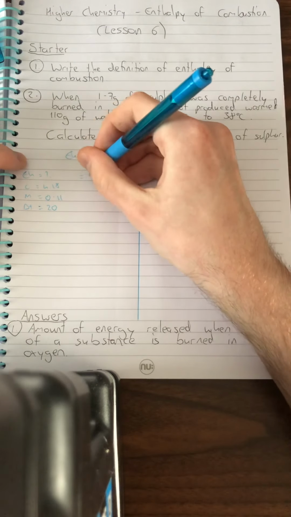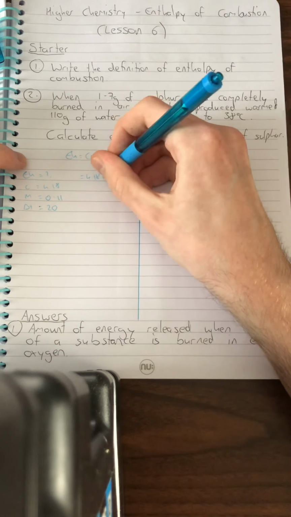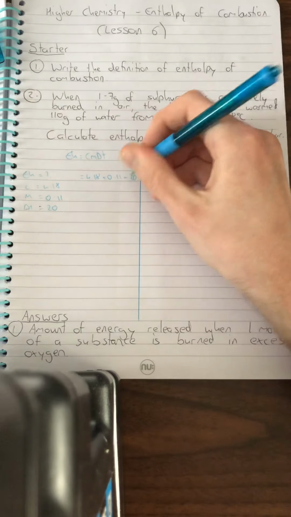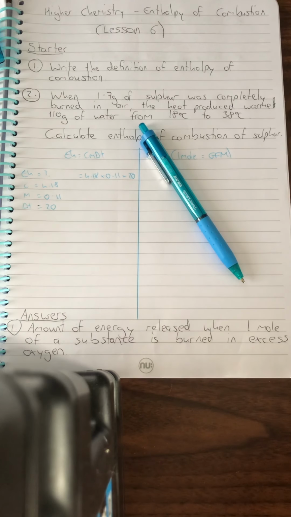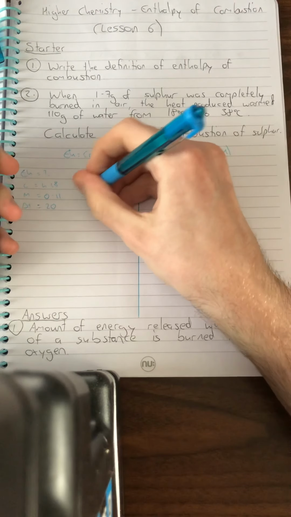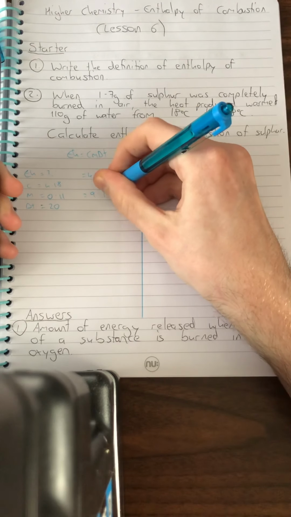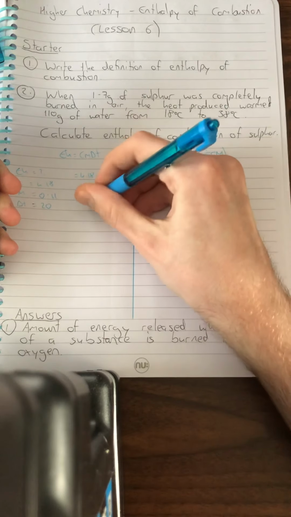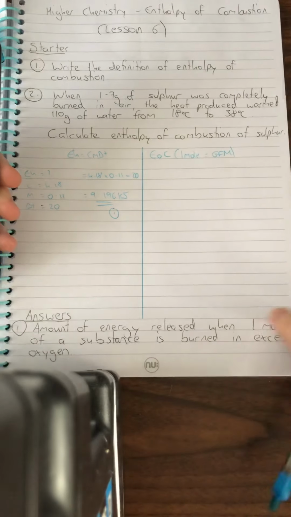So we add all those values in, 4.18 times 0.11 times 20, and if we check on the calculator, I've got 9.196 kilojoules. So there's 1 mark.